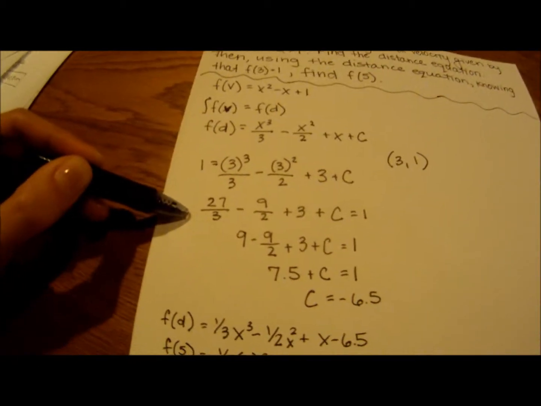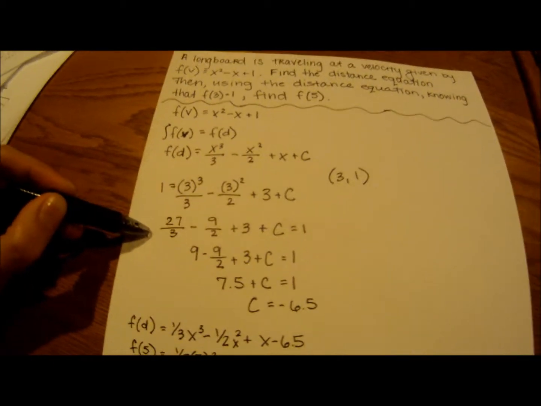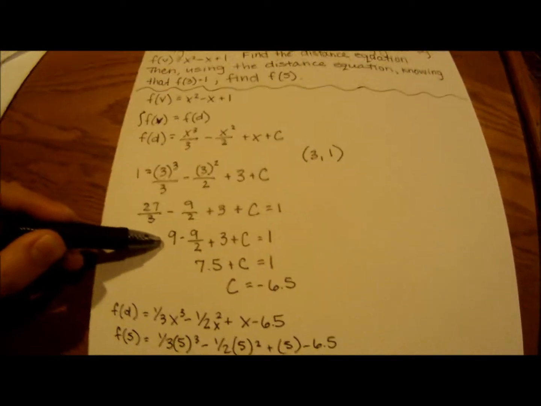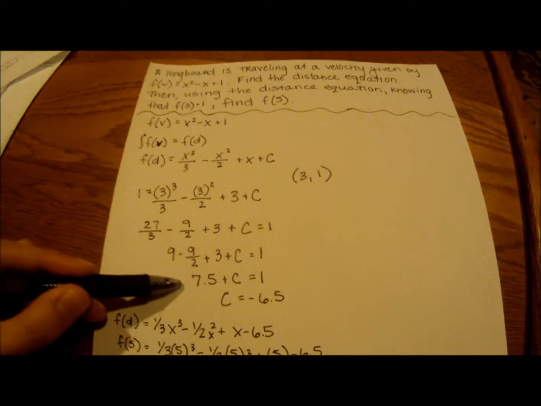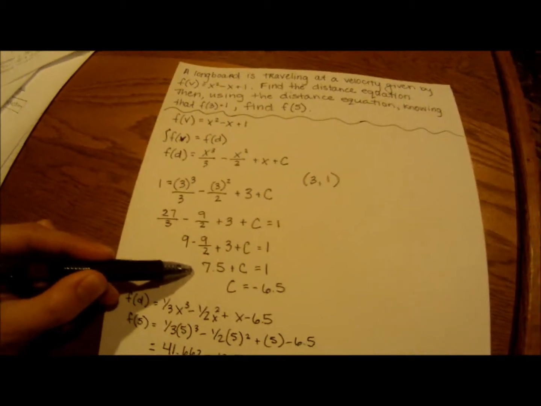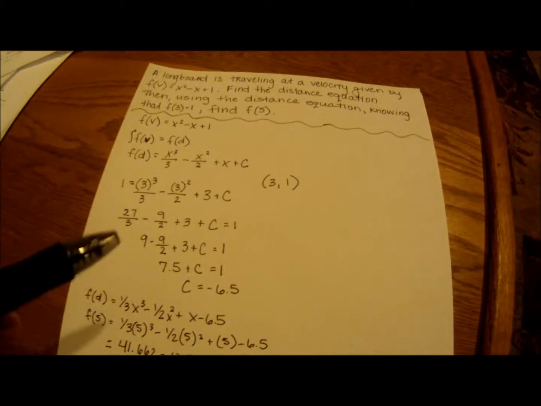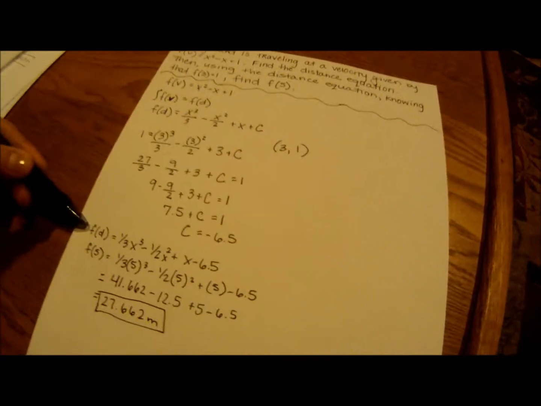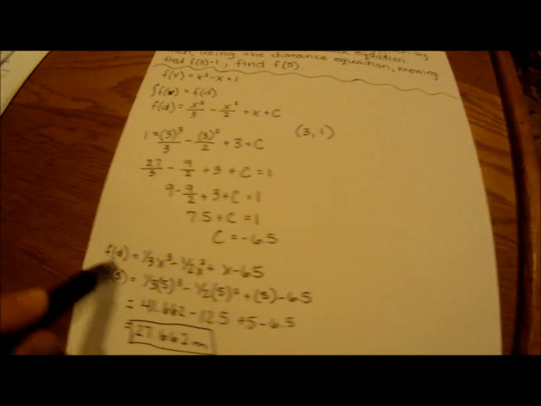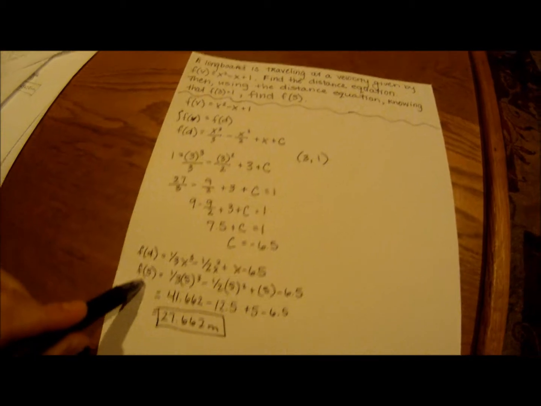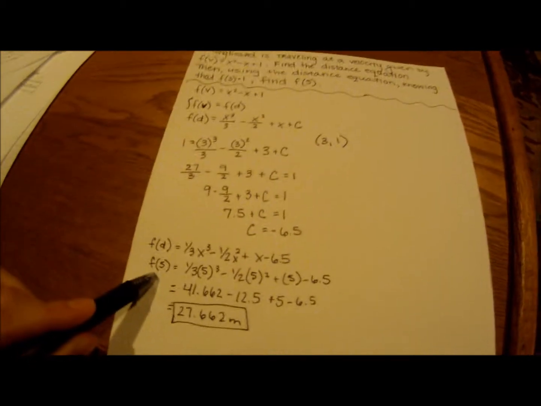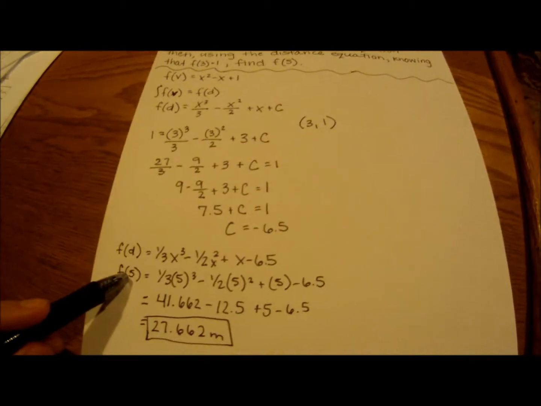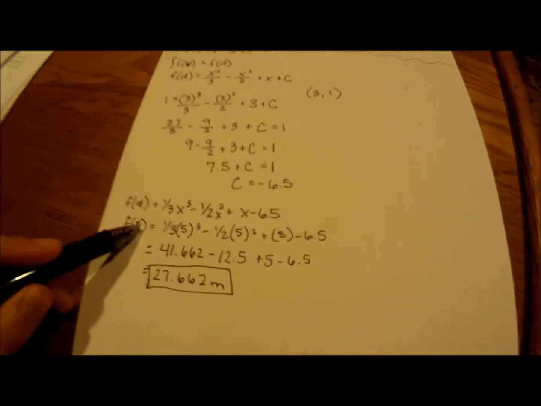That equals 27 over 3 minus 9 over 2 plus 3 plus c equals 1, which actually equals 9 minus 9 over 2 plus 3 plus c equals 1, which finally equals 7.5 plus c equals 1, making c equal negative 6.5. Now, knowing that c equals negative 6.5, we can plug it back into the original equation of f of d. So f of d now equals 1/3 x cubed minus 1/2 x squared plus x minus 6.5.